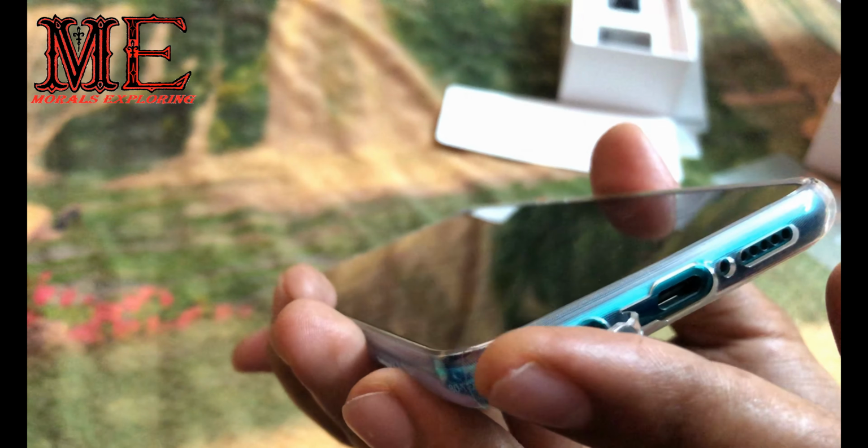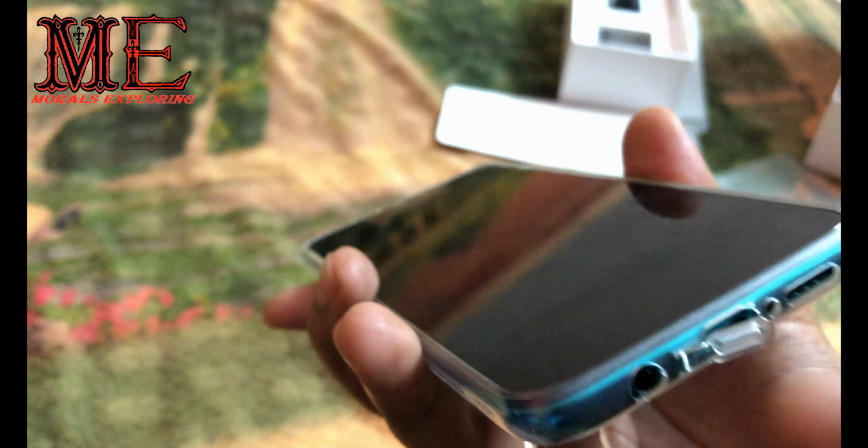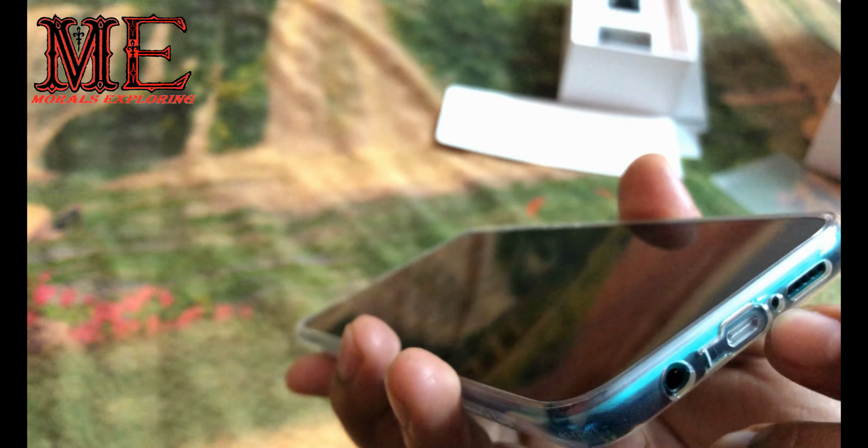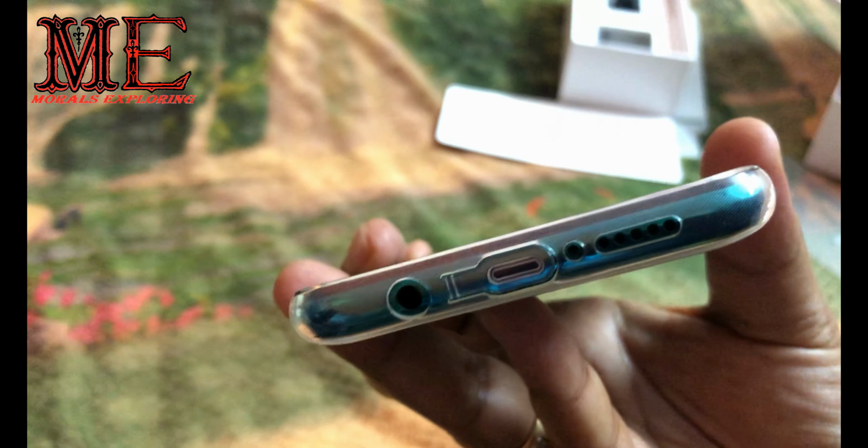We can put an 18 watt fast charger, which is very fast also. And with that, we have a mic and speaker also here itself, which looks good to me. I hope I can provide more information.